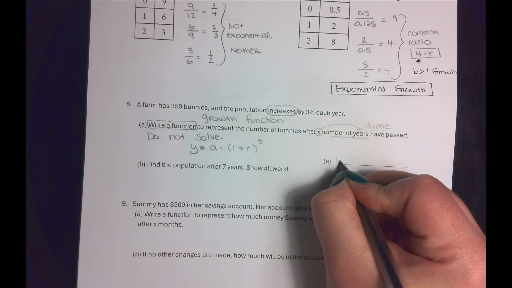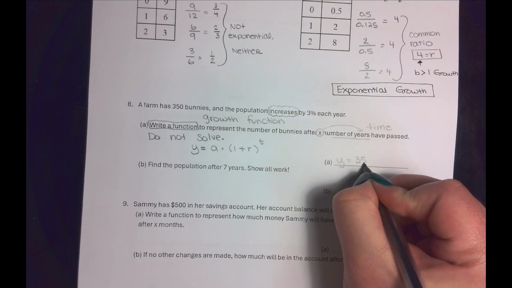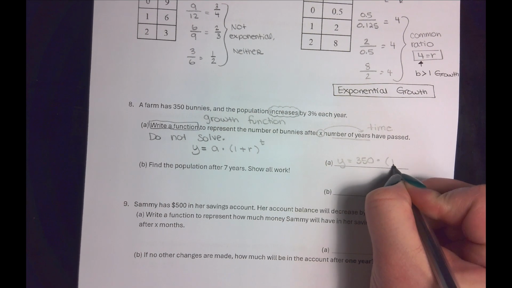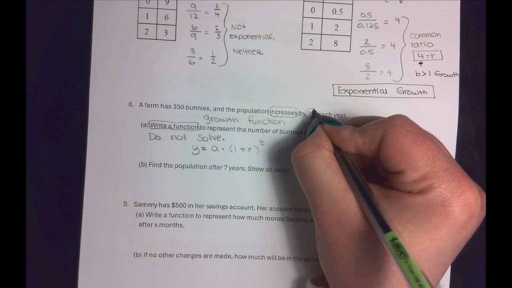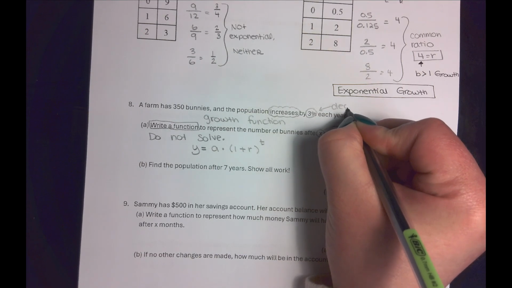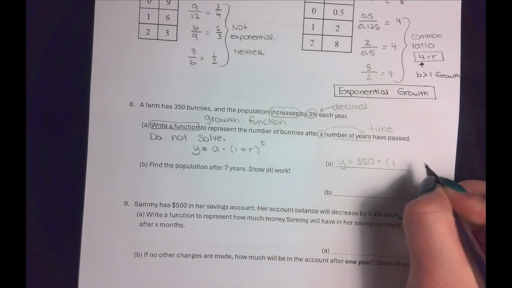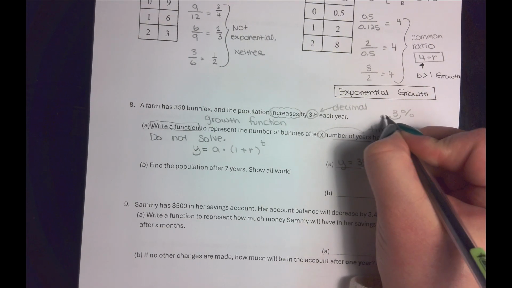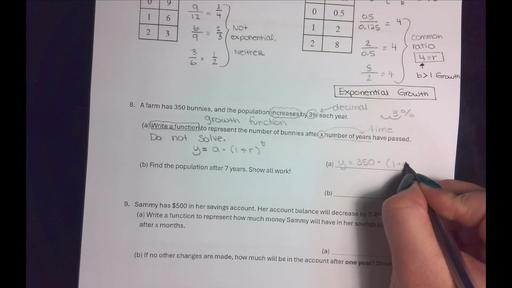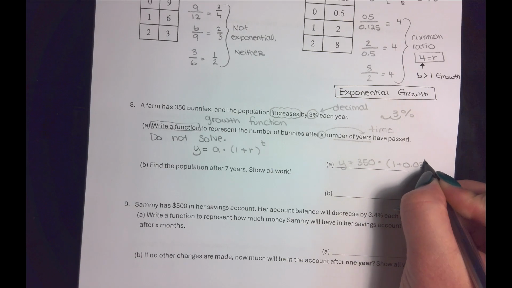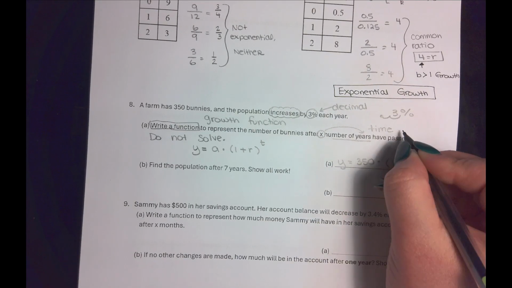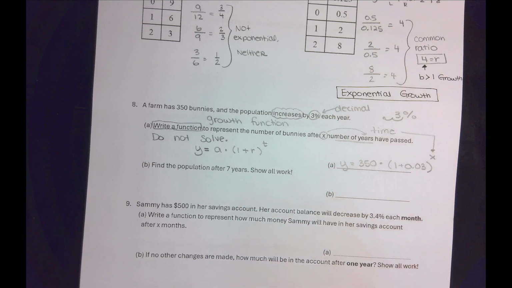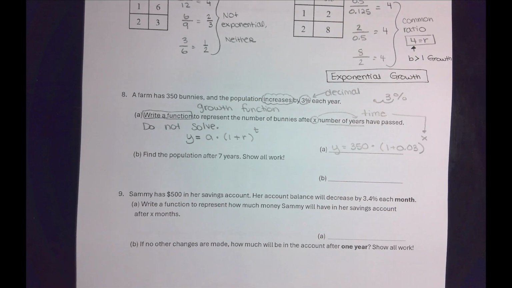So what's our starting amount? We are starting with 350 bunnies. What's our rate? We need to convert this to a decimal. And our decimal is going to be 3%, 2 decimal places to the left, which is 0.03. And we have our time, which is x. And the reason I'm using x instead of t is because that's what they're asking for.